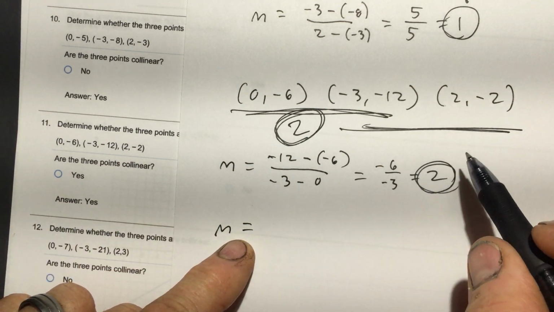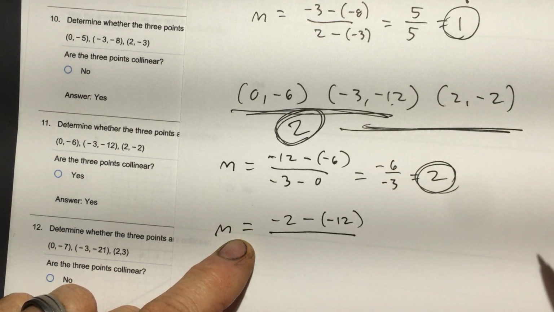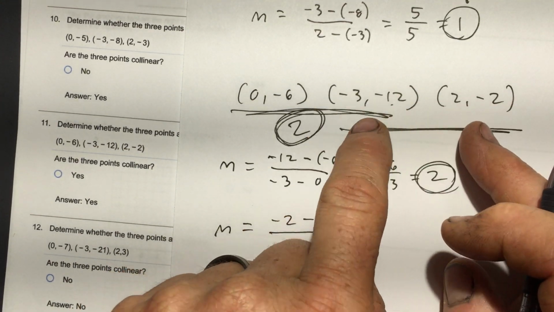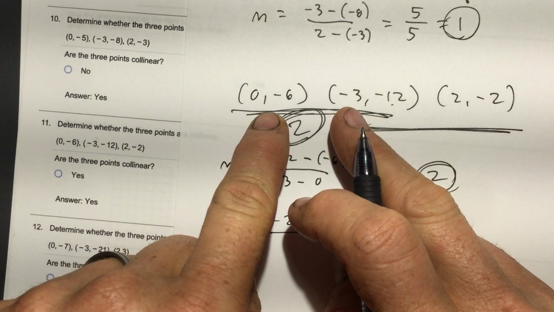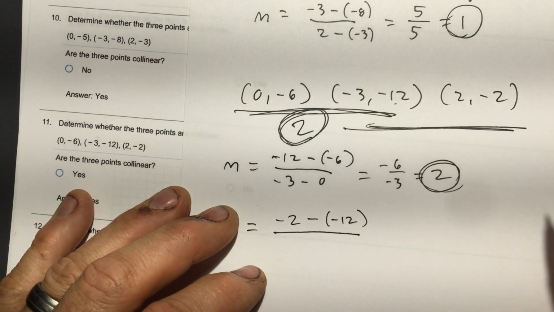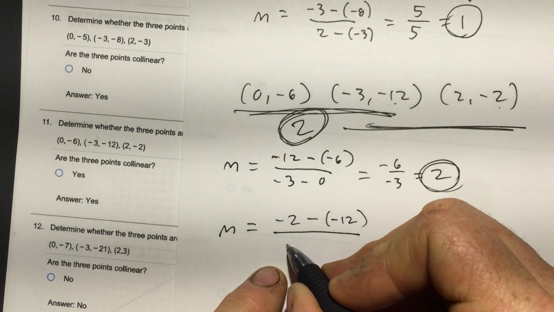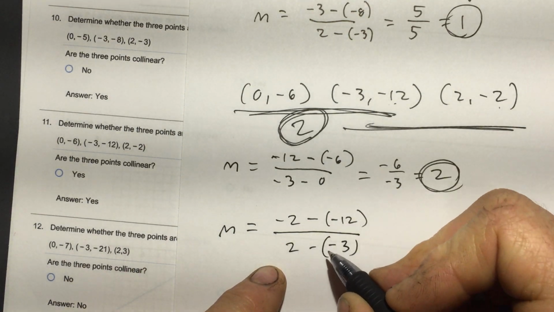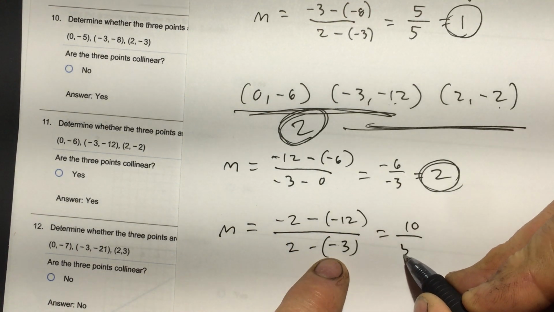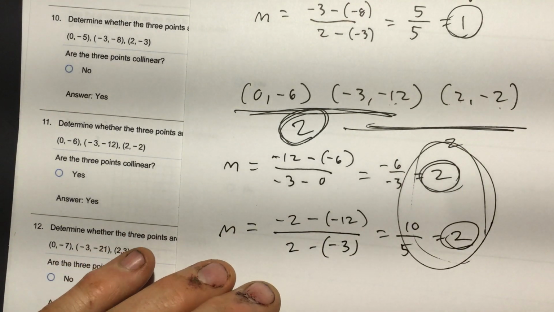Okay, so my y in point 2 is -2, minus my y here in point 1 is -12. Now, when I'm using these two now, this is point 1 now for these two, because it's first of these two. It was point 2 when I did the other two because it was the second of those two. So I'm switching them up, going in order. So -2 minus -12. And on the bottom, I got 2 minus -3. All right, so -2 minus -12 would be 10. And then 2 minus -3 would be 5. And that simplifies to 2. And lo and behold, they're the same slope. So yes, they are collinear.